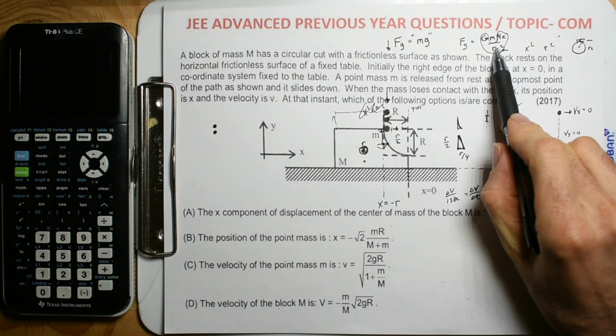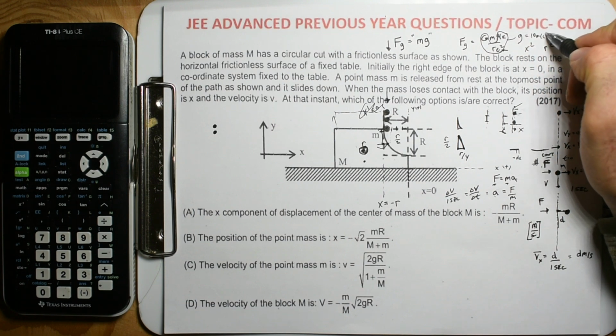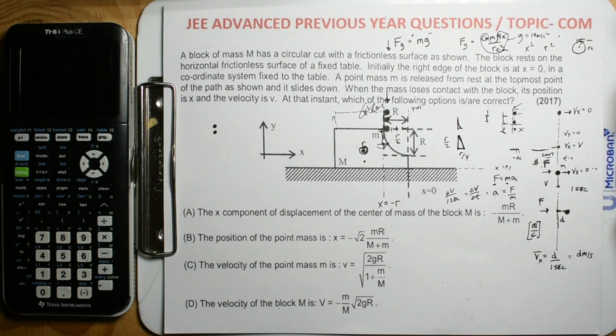And those three terms just add up to g, which is approximately 10 meters per second squared. You can use 9.81.